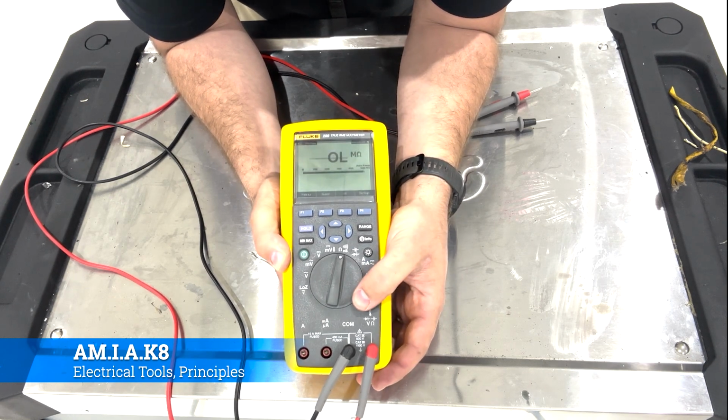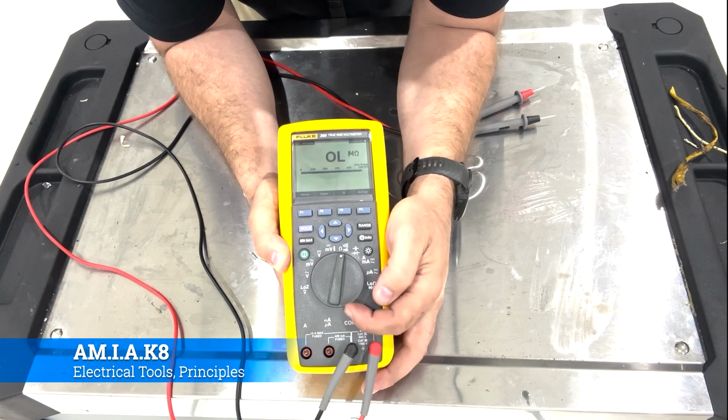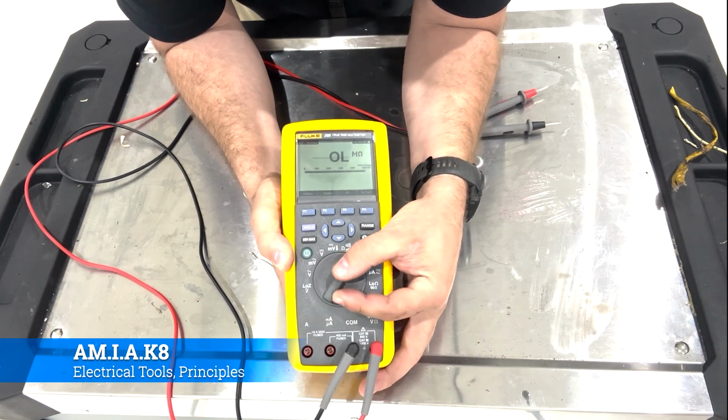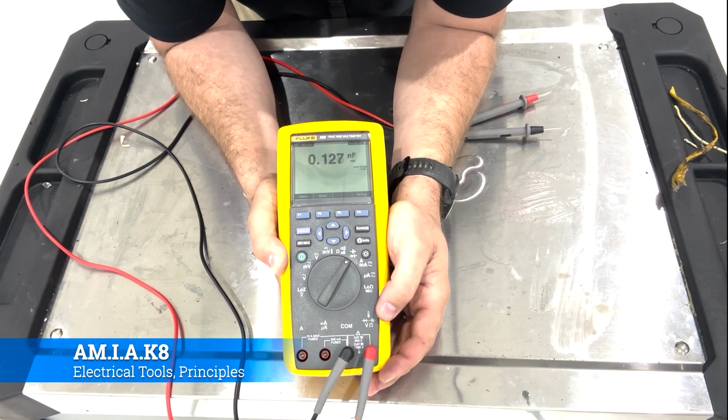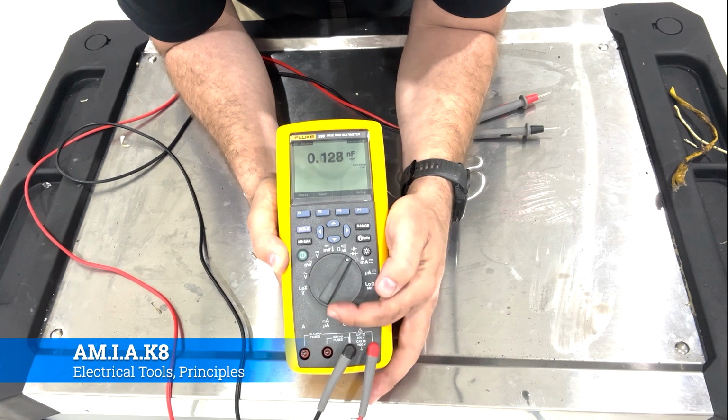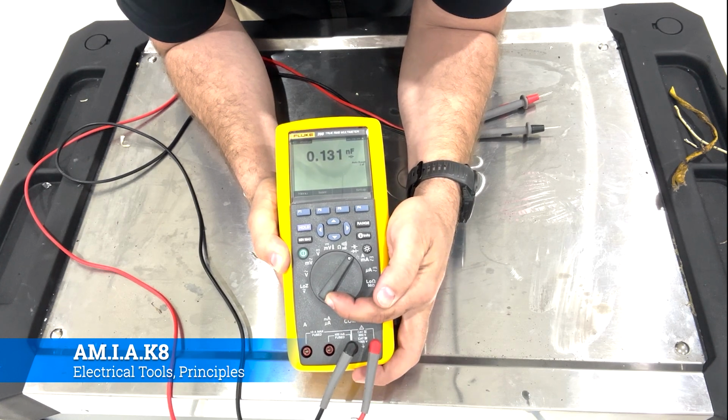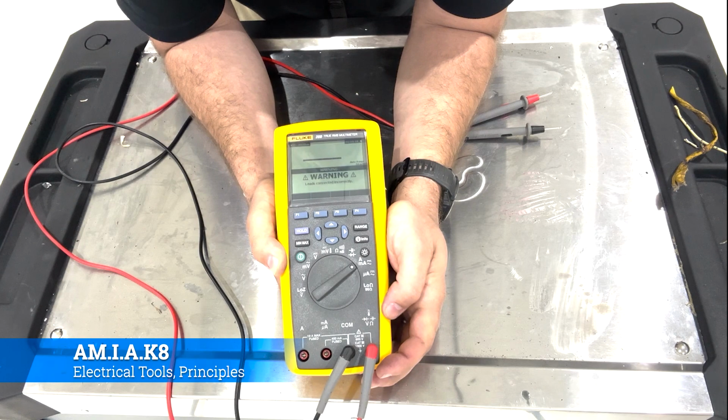Now this setting right here is the resistance setting. You can see it's open line or OL right now. That's the one that you're going to live with the most. Next being the diode or capacitance tester. You'll use that a lot.